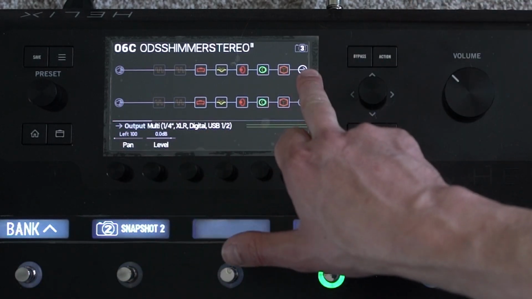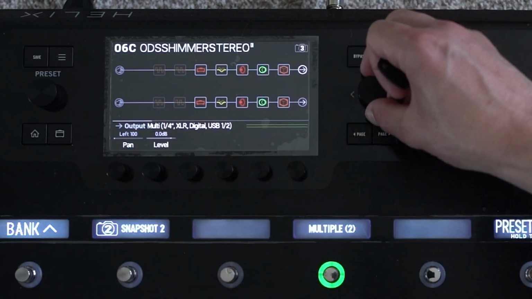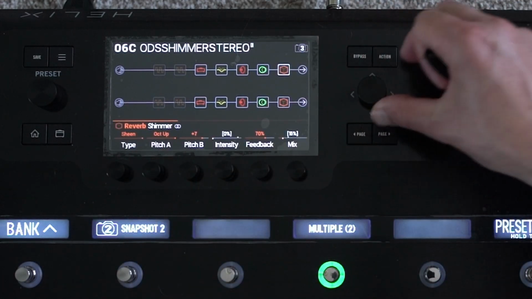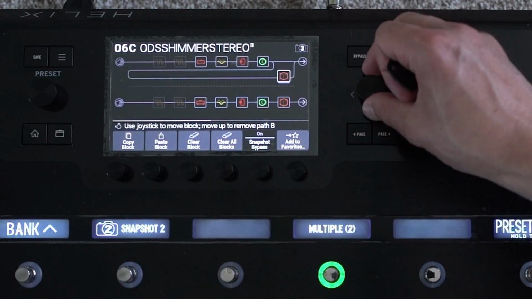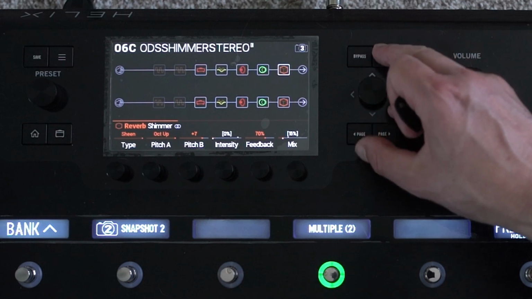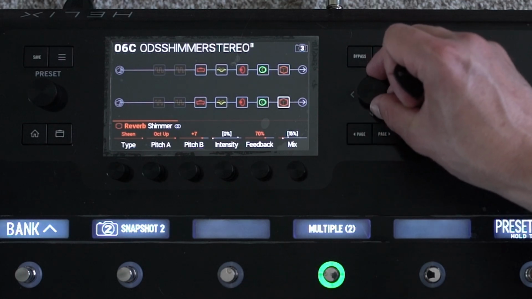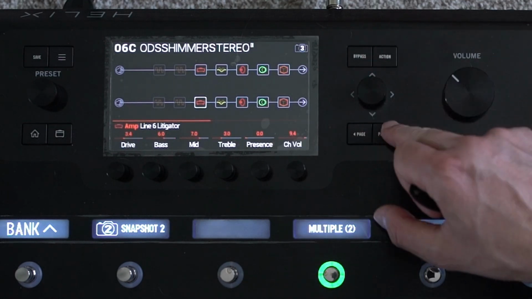Now, what I've done to make this a pretty big 3D sound is panned this top path to the left, and then I've copied all of these blocks. I've just gone action, copy block, moved down here, and then gone paste block.